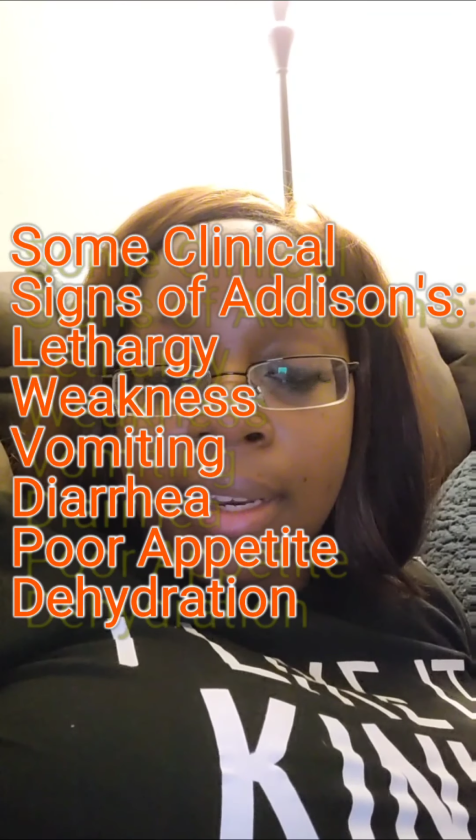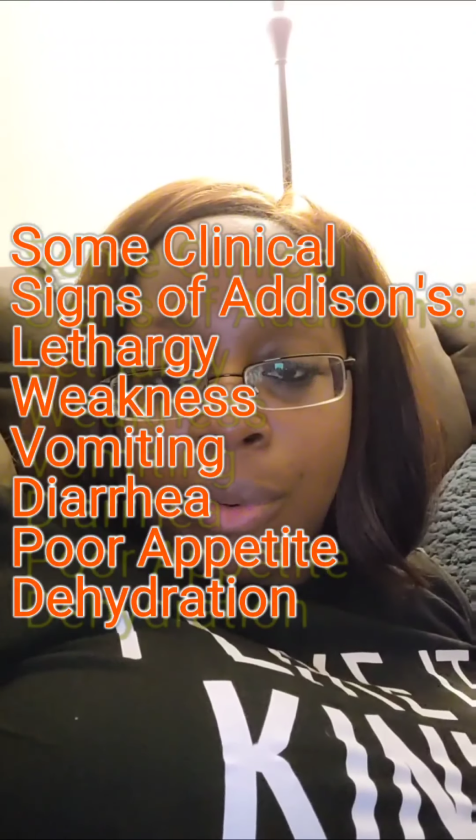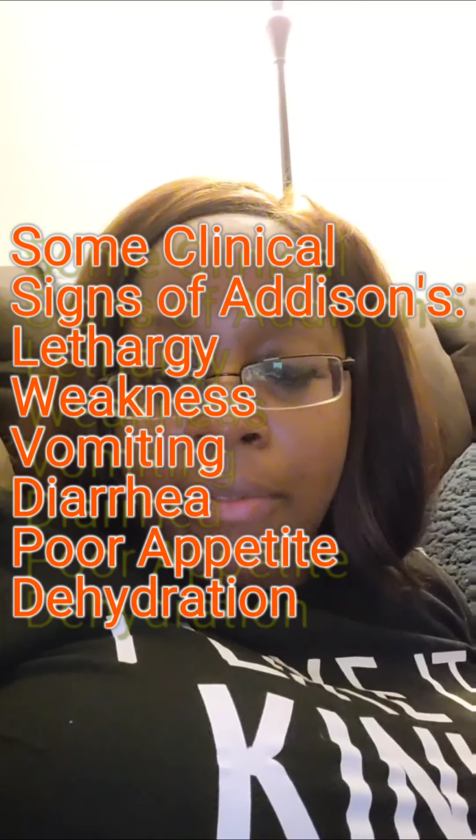So these patients, when they don't have these hormones necessary, really can become lethargic. Cortisol, the stress hormone, is really important for gut function, so they can have vomiting and diarrhea. If they don't have that mineralocorticoid to help regulate salt and water balance, salt goes out of the kidneys and right behind it goes water, and so they tend to get really dehydrated.